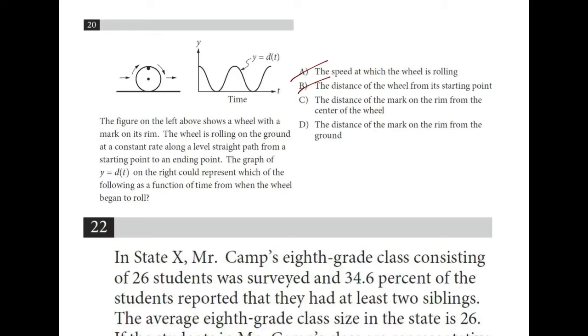Would the distance of the mark from the center ever change? No. Even if you spin it, it's always going to be equal to the radius. D is the best choice. It starts off at the top, the highest height possible, and as it rolls, the mark is now on the bottom, and then as it rolls, it goes back to the top, and so on and so forth, repeating.